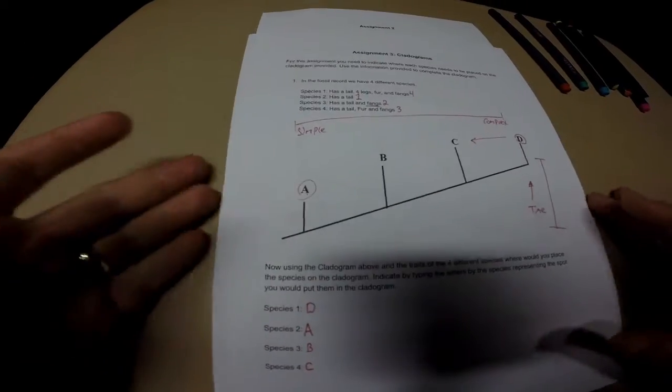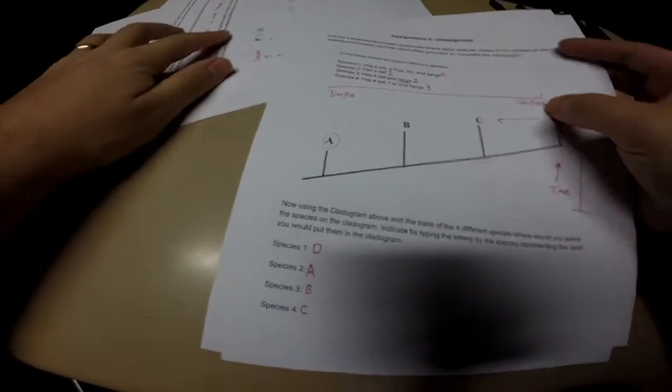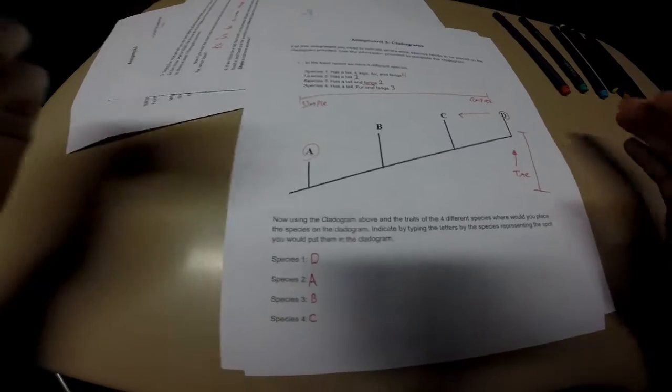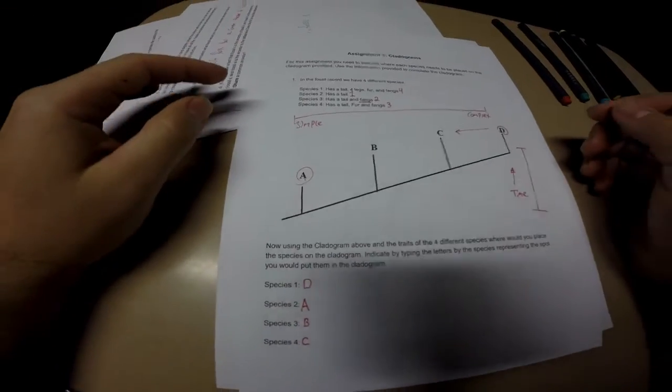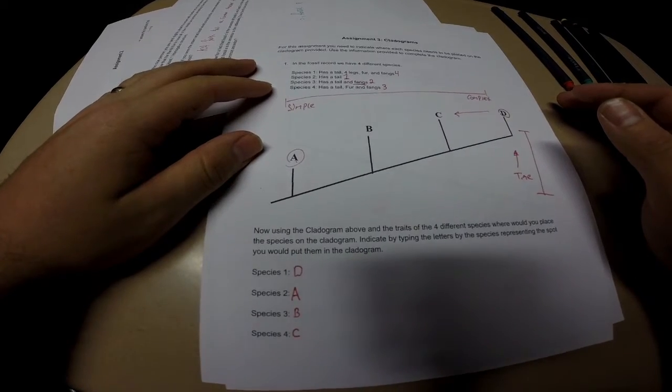You know what will take my mind off of things like that? Assignment 3, because I already did it, so let's explain it really quick. Alright, so 1 is right here for assignment 3. We're doing cladograms.